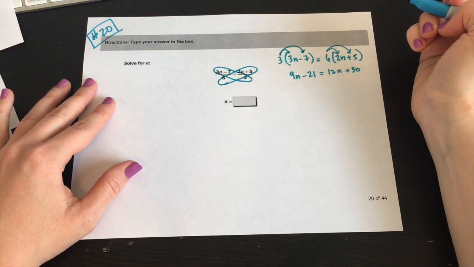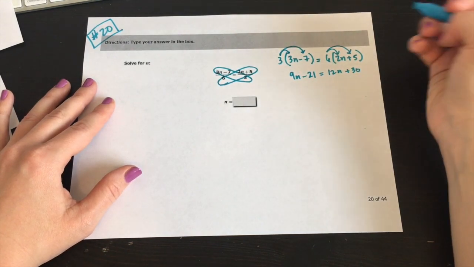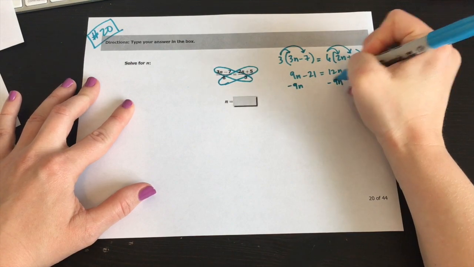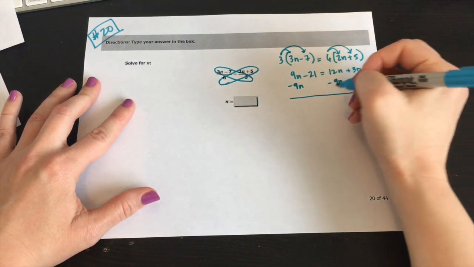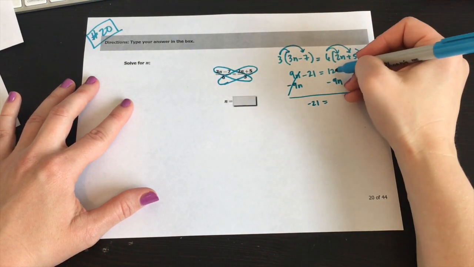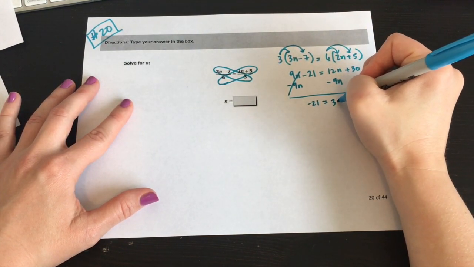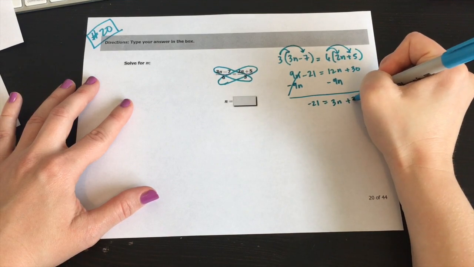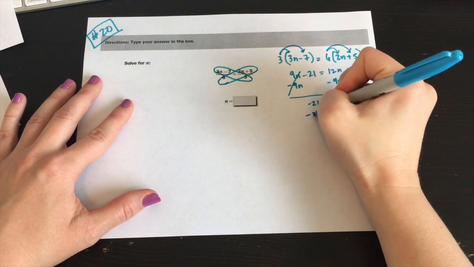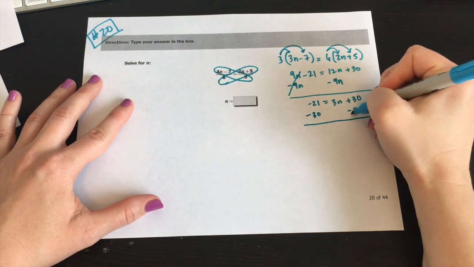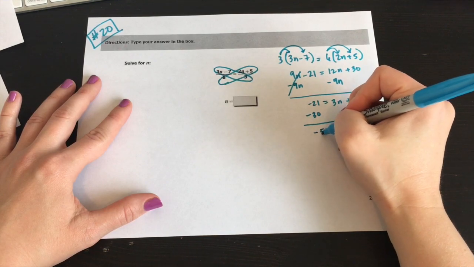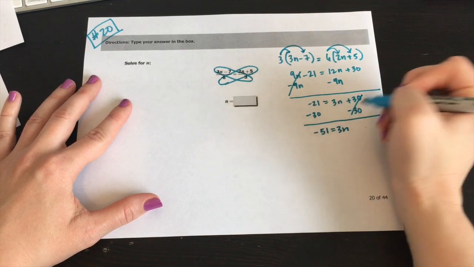Let's go with 9. So 21, that cancels out, right? 9n, and that's going to be 3n plus 30. Now we got to move the 30. That's going to cancel, right? And that is a negative 51 and 3n.